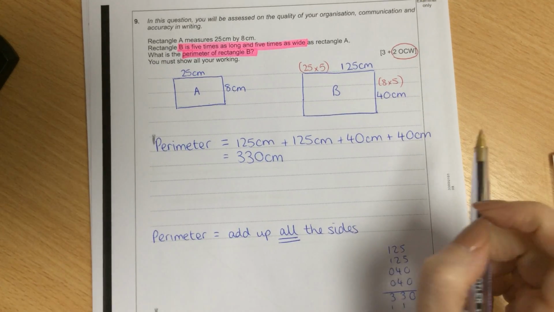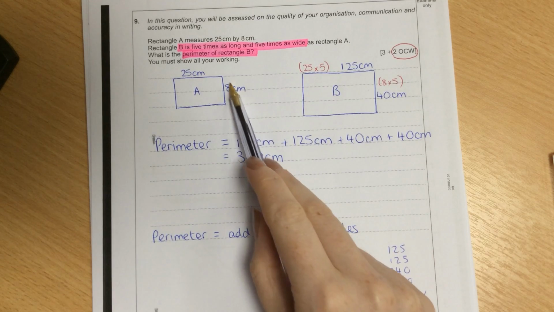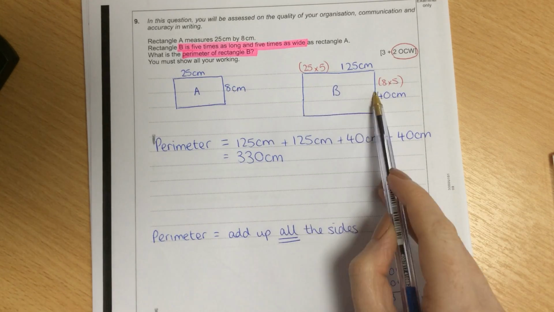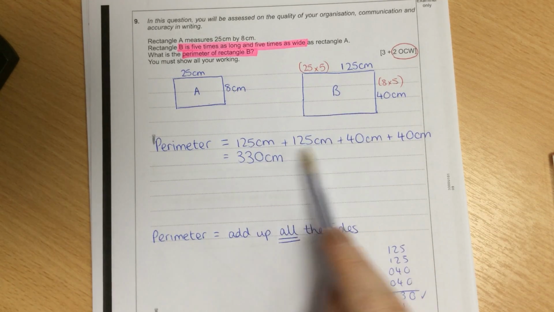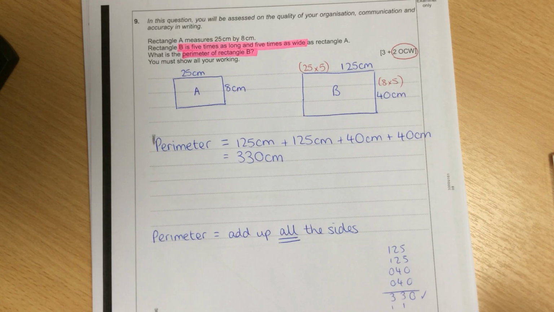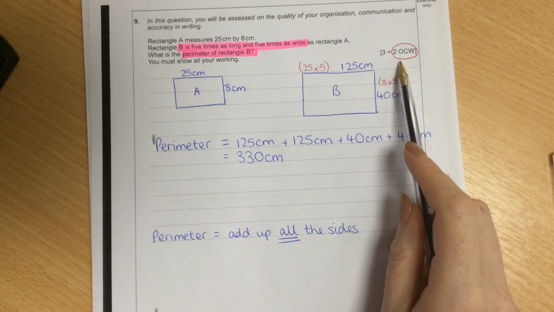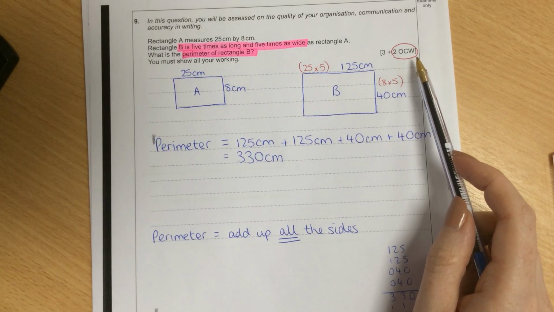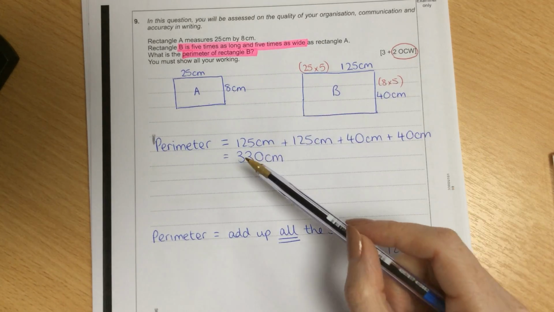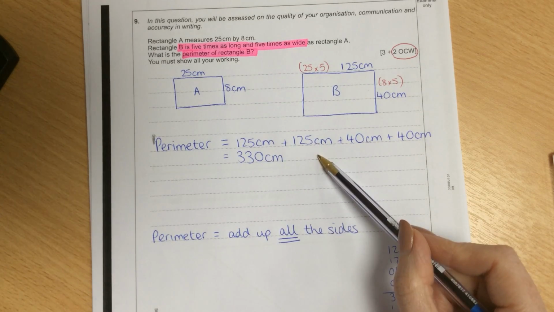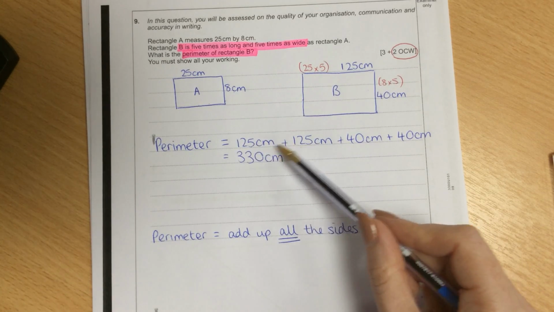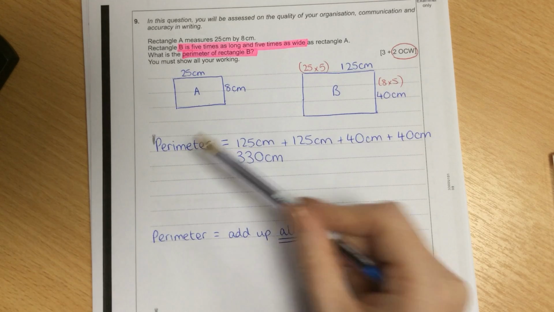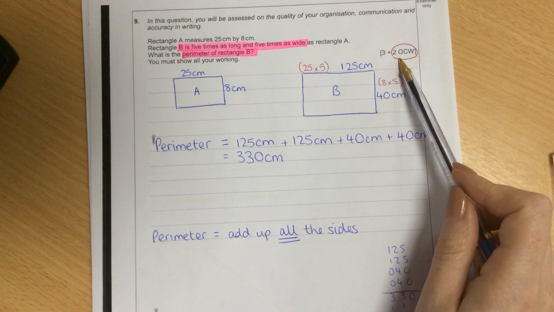So I've made this very easy for the examiner to read now. I've given my diagrams, the sums that I have done, and my final workings and answer here. So that would give me my organisation marks, because that's very clear. I've told the examiner what I'm doing, and my accuracy in writing. I haven't made any mistakes. I've got my units. My sum is correct. I haven't got any spelling mistakes. So I'd get 2 marks for that.